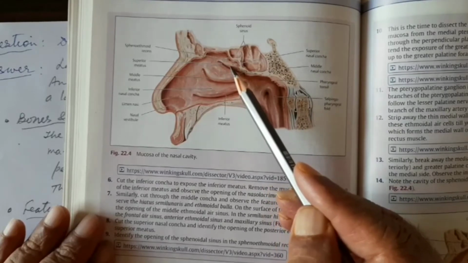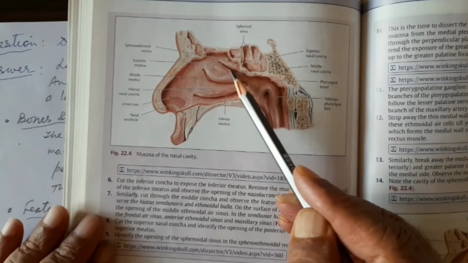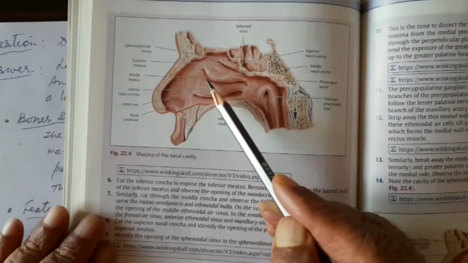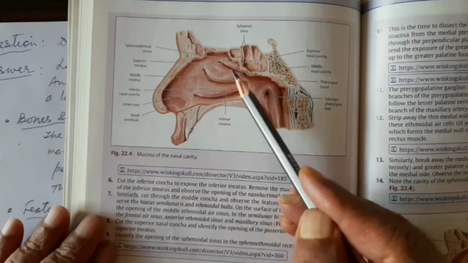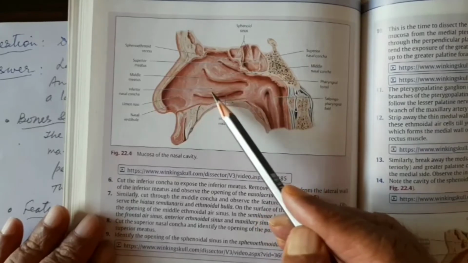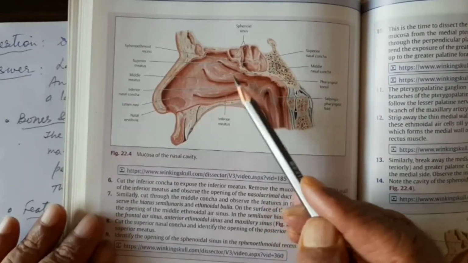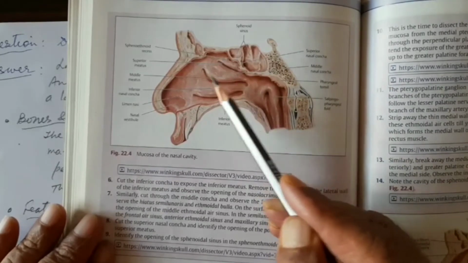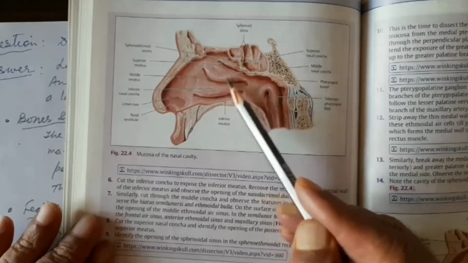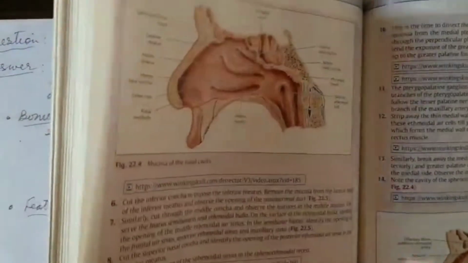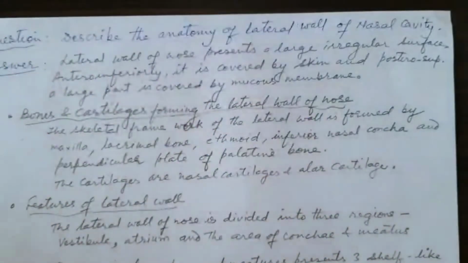Just deep to the superior concha is the superior meatus. Deep to the middle concha is the middle meatus, which is hidden, and then deep to the inferior concha is the inferior meatus. To see the concha in full extent, we will later cut the meatus so that we can expose the concha. This is just an introduction to the lateral wall.